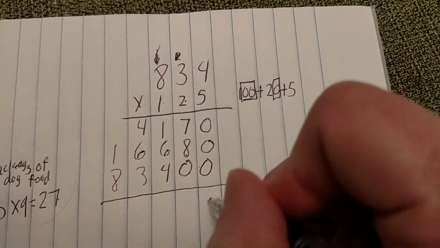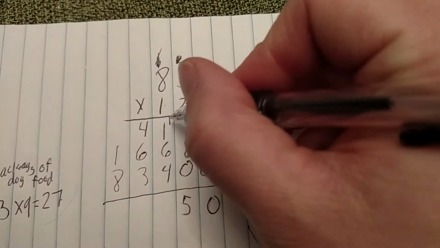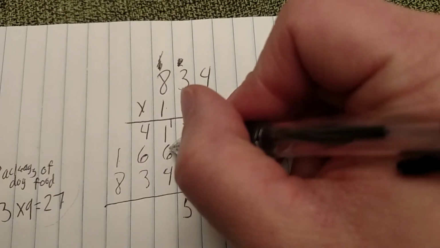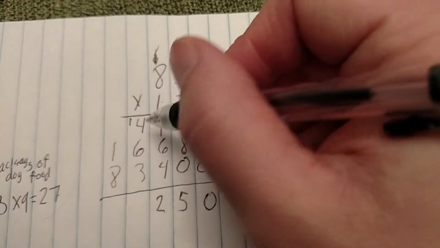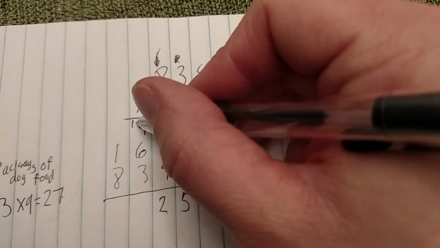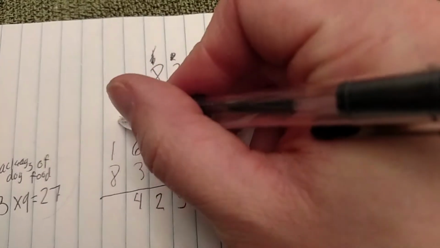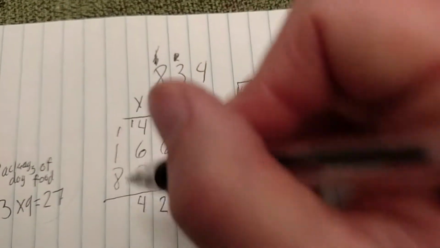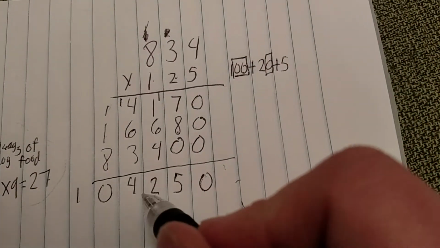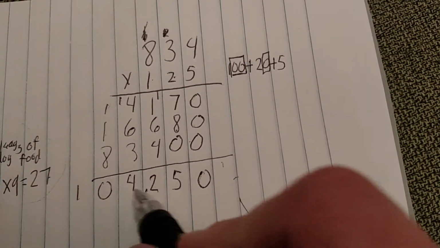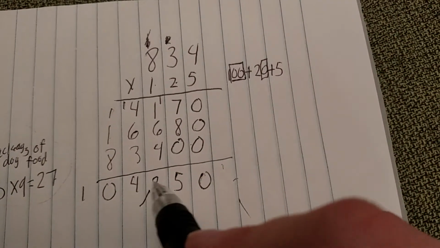So 0, 0, 0 because it's 0. 7 plus 8 is 15. Carry my 1. 1 plus 1 is 2. Plus 6 is 8. Plus 4 is 12. Bring down my 2. Carry my 1. See, 4 plus 6 is 10. Plus 1 is 11. Plus 3 is 14. Carry my 1. 1 plus 1 is 2. Plus 8 is 10. And then, my little comma here, I have 104,250. So 834 times 125 is 104,250.